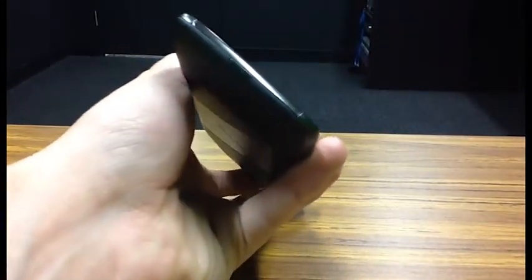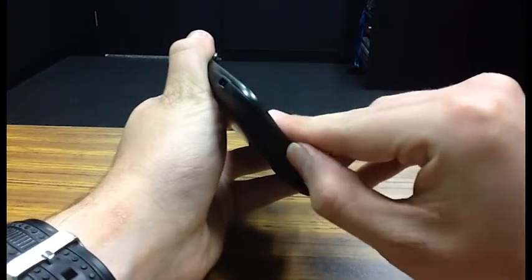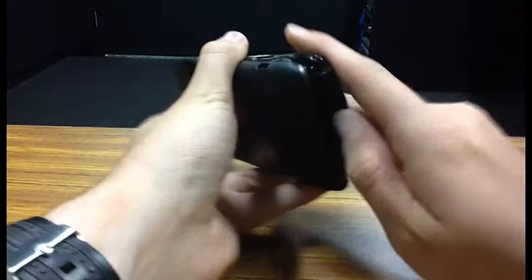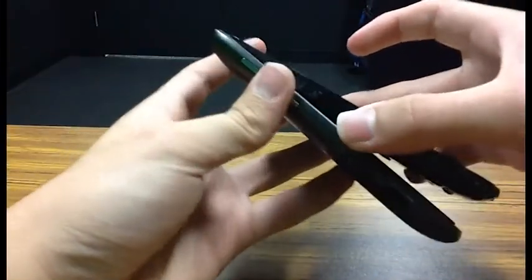Also, note, if you have a phone with a removable front or back like me, if I can get my finger in there, open up the back, you can take out the battery, swap it out again, and you're all good to go.